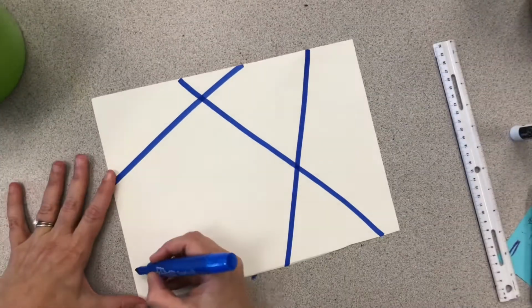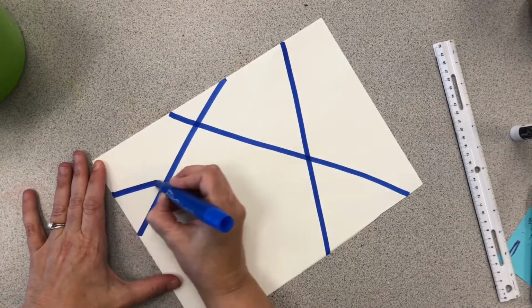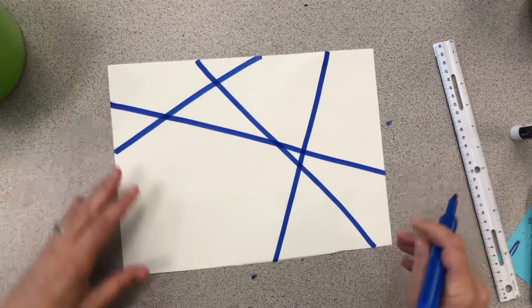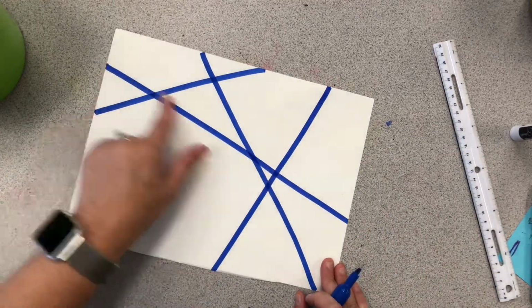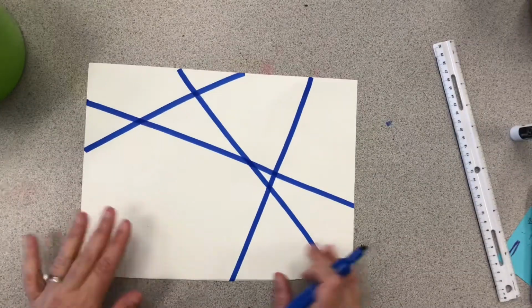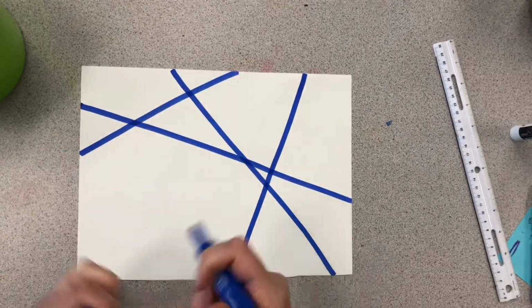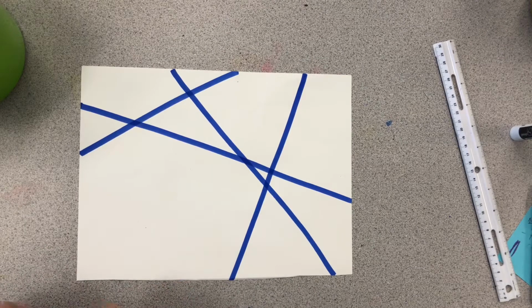There's my third. And my 4th straight line. So I have 1, 2, 3, 4 straight lines. Each one is starting at one edge of the paper and going off the other.